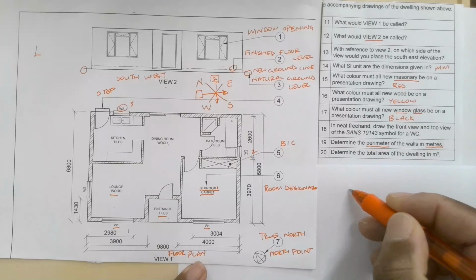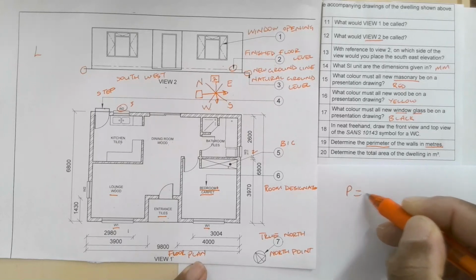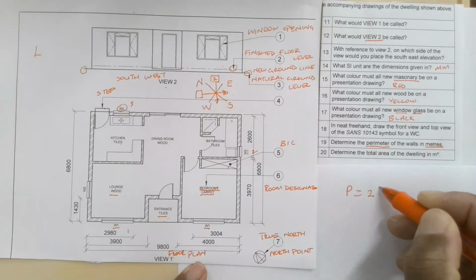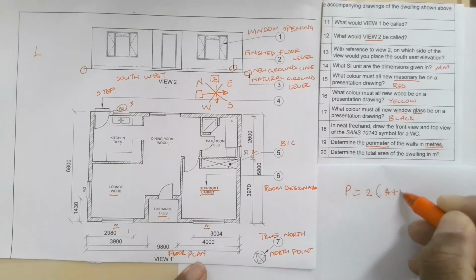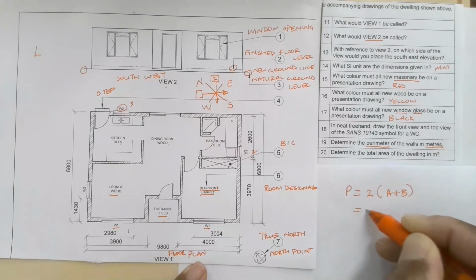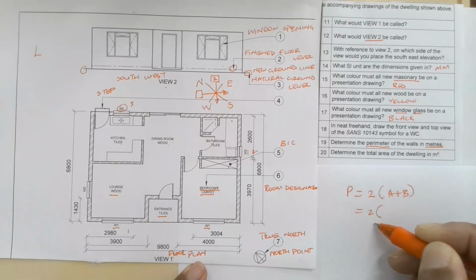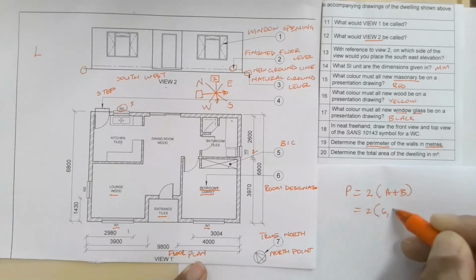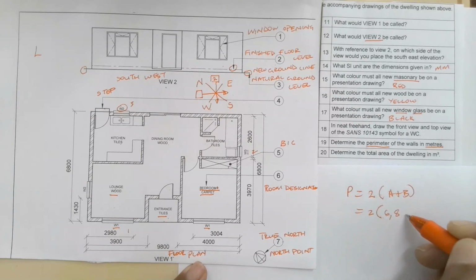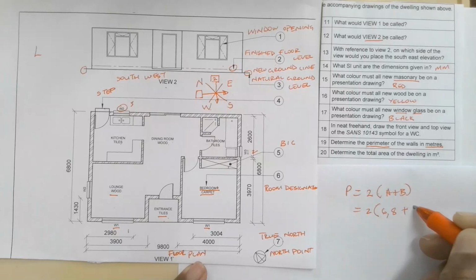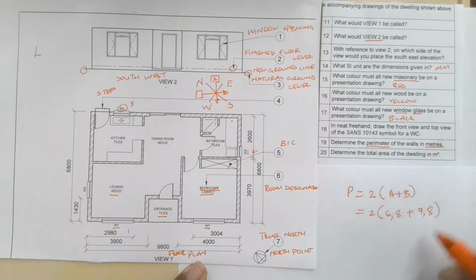Then the formula says P is equal to 2(A plus B). Now, what is A? Let's just start with 6,8 after dividing it by 1,000, plus 9,8 after dividing it by 1,000.